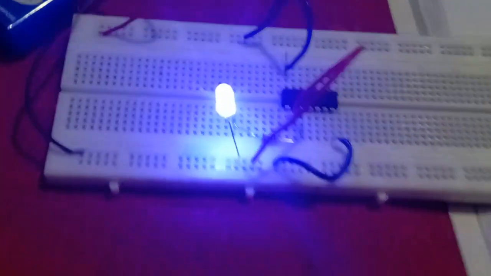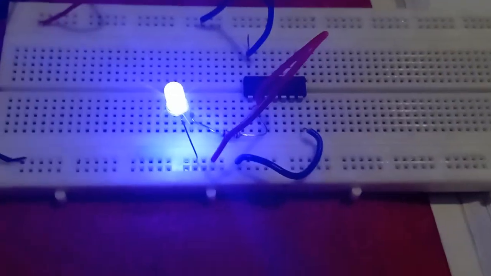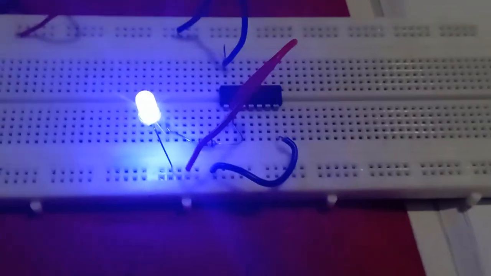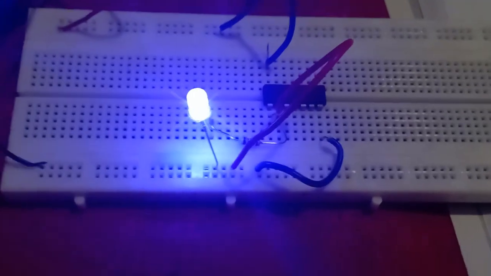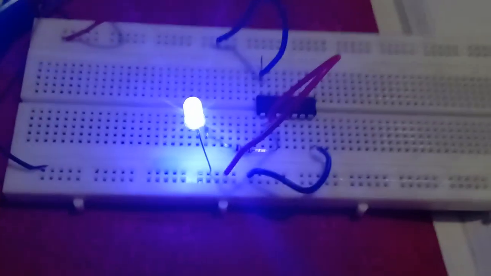In the third video, I am going to make a verification of the AND gate, and the fourth video is about the OR gate, and then we will go for the universal gates.